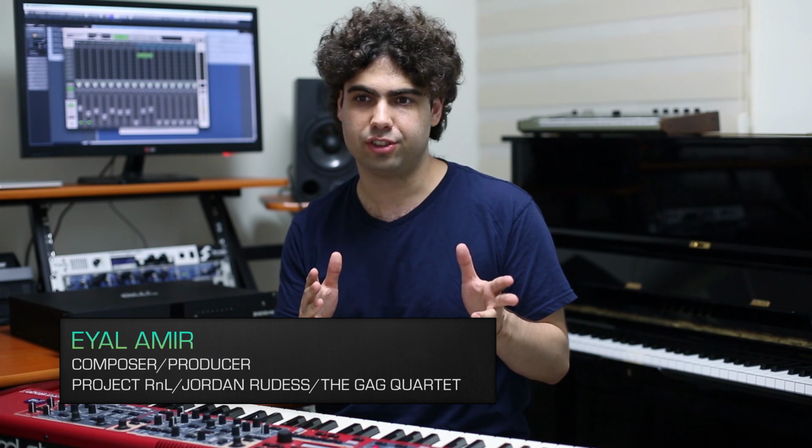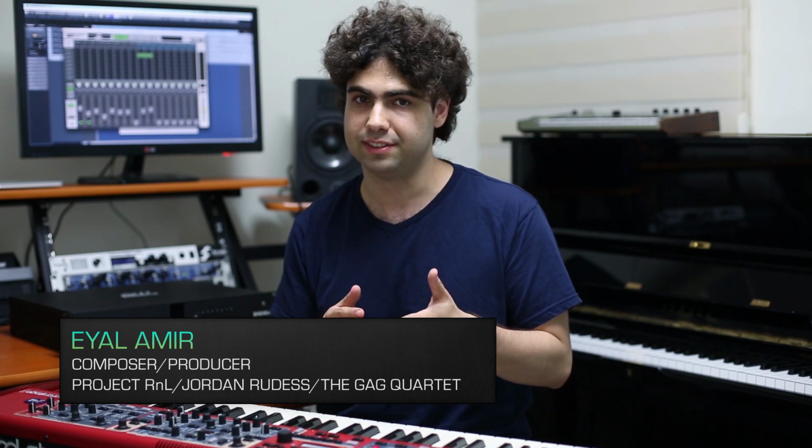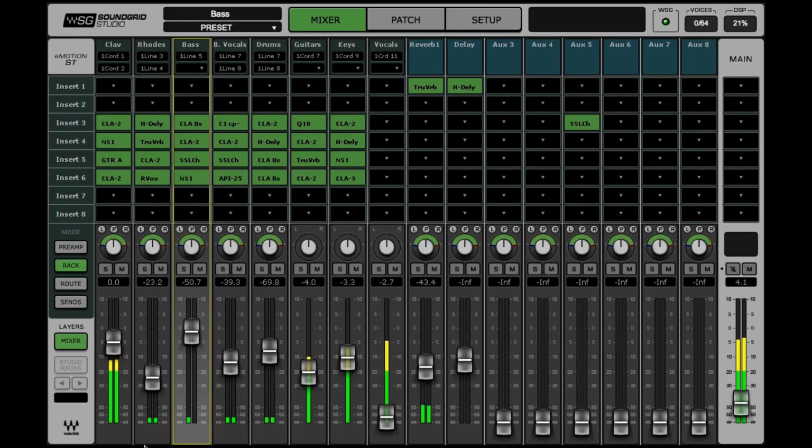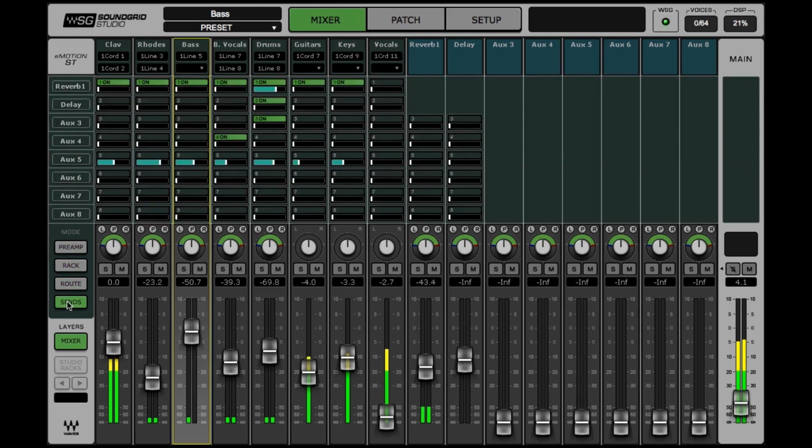The eMotion ST mixer is basically a very powerful digital mixer that has all kinds of monitoring capabilities. Let's take a look at some of the workflow options when working with the software. The mixer has 4 different modes. We have preamp mode, rack mode, route mode, and sense mode.